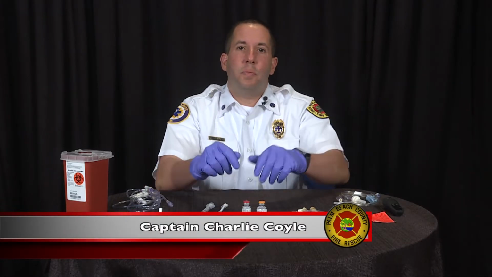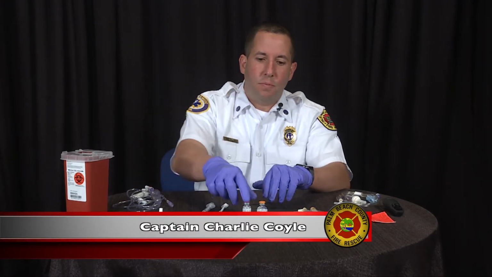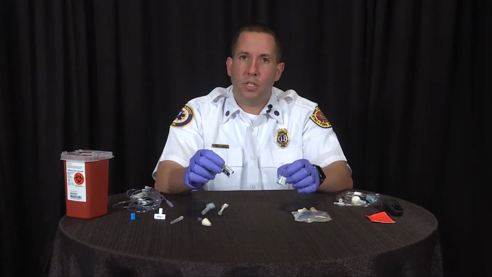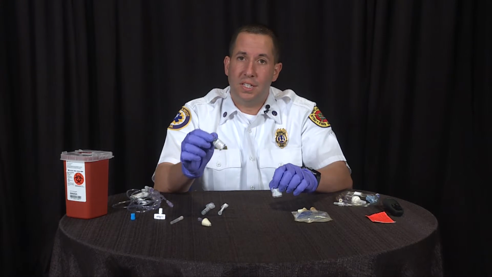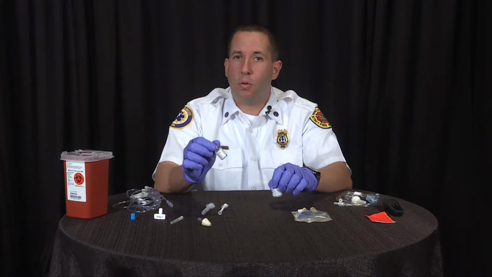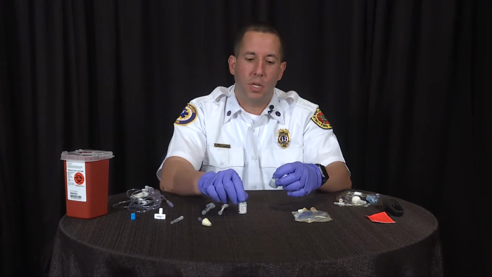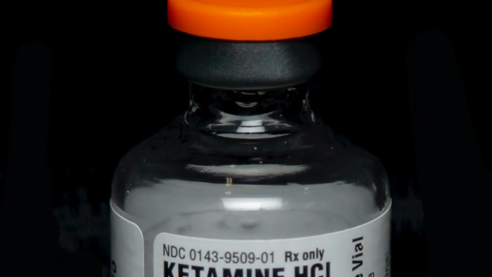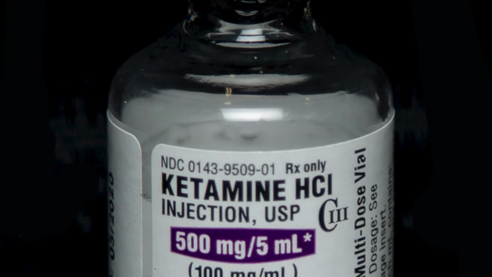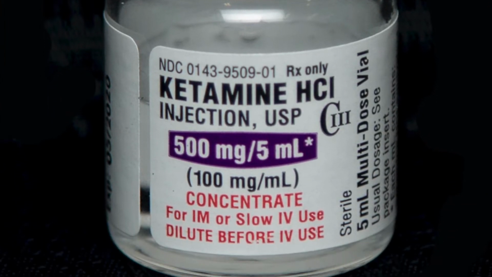So now let's review some of the ketamine administration techniques. First off, I want to show you the 2 different vials of ketamine that we currently have in our system. One is the Ketalar, which is the same thing, ketamine. It's 500 milligrams in 5 mLs, so each mL equals 100 milligrams. And then we actually have the ketamine vial, which is the same thing, 500 milligrams in 5 mLs, each mL equals 100 milligrams.